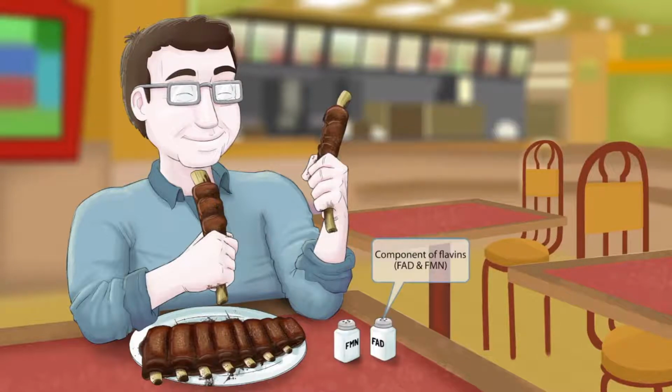Of course, he has his salt and pepper nearby to make his ribs extra flavorful. However, in this scene, the salt and pepper shakers will represent flavins, both FAD and FMN, which are used as cofactors in redox reactions. So just think of salt and pepper as a type of flavor, or flavin. Therefore, they represent that vitamin B2 is a component of the flavins FAD and FMN.